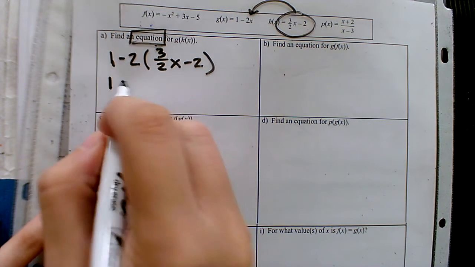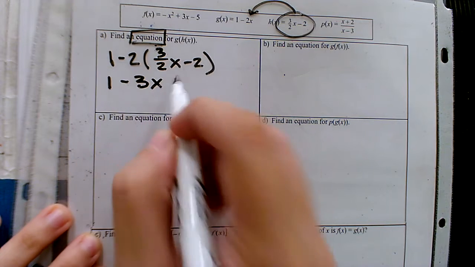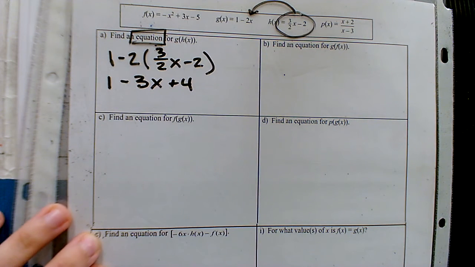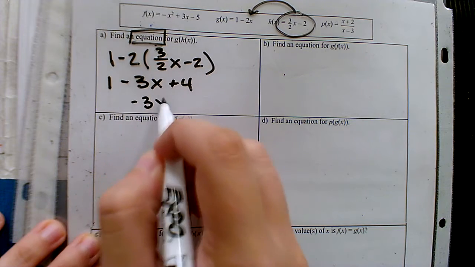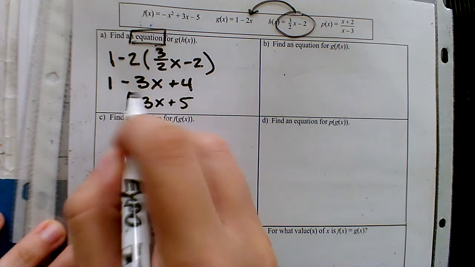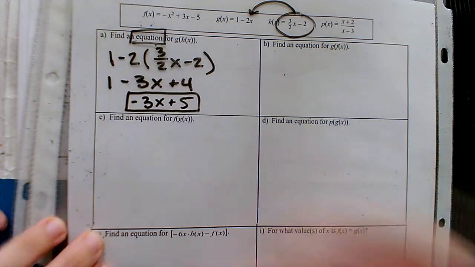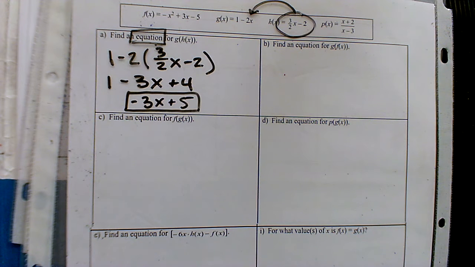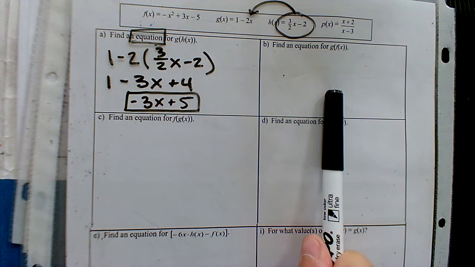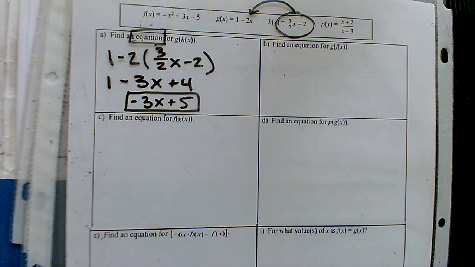Use some algebra to make it nicer. We can distribute in the negative 2, so we get negative 3x plus 4. And then if all the parentheses are gone, combine some like terms, we'll get negative 3x plus 5. Okay, not as bad as the difference quotient, but still the same principle. Okay, we're plugging in expressions now instead of numbers. Let's see. Do you guys think you can try B? Try the next one.